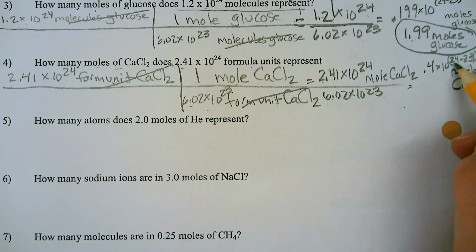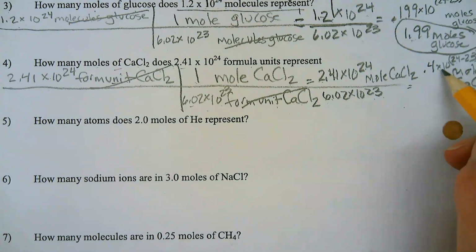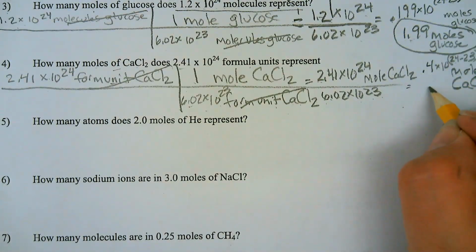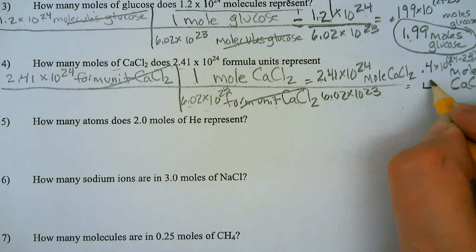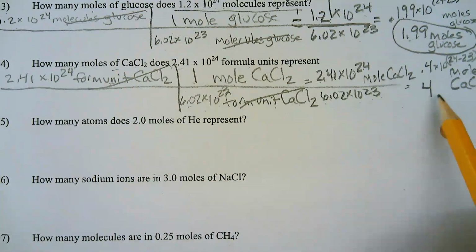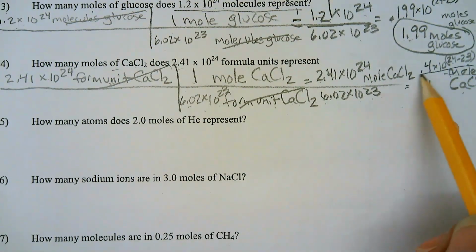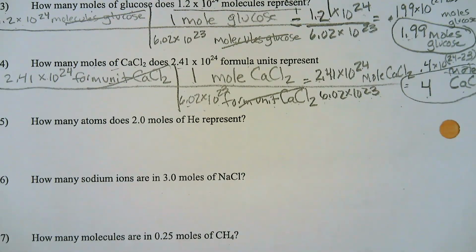And 24 minus 23 is 1, so it's 0.4 times 10, which is equal to 4. All right, so that gives us 4 moles of calcium chloride.